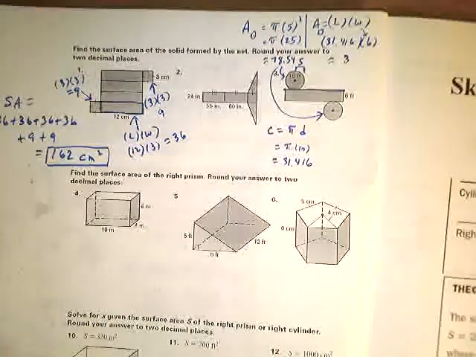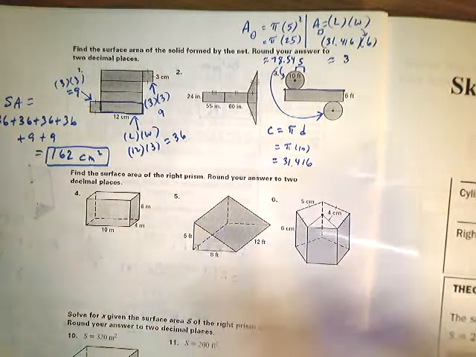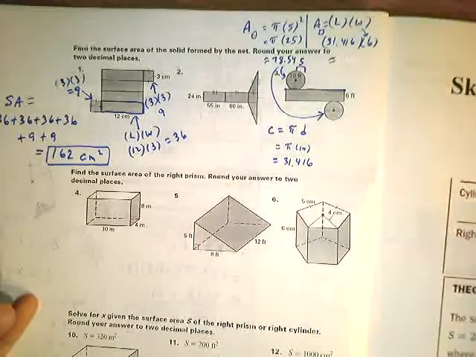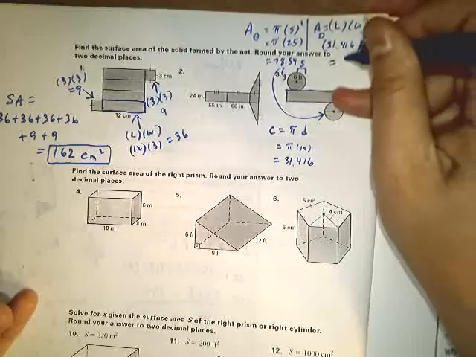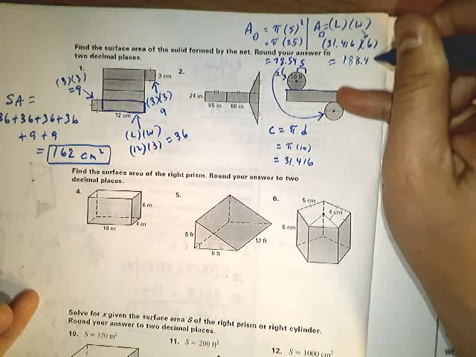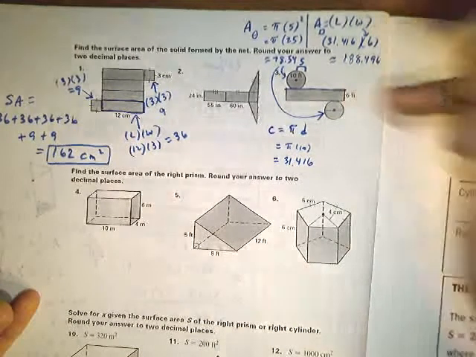let's see, 6. Oh, sorry, I already wrote it. Okay. 188.496.